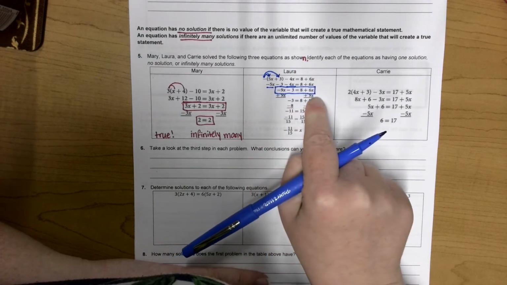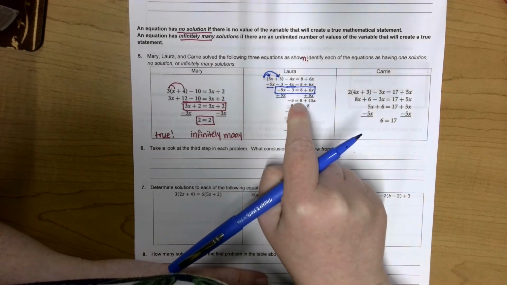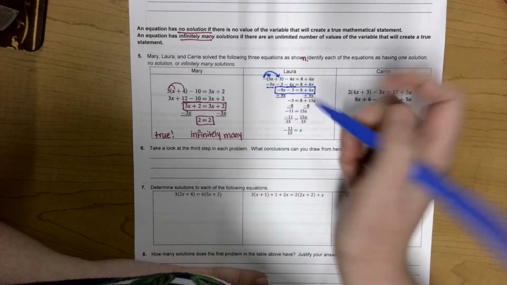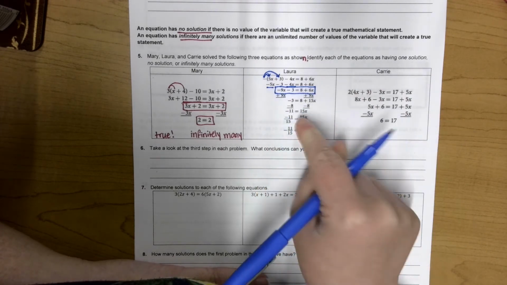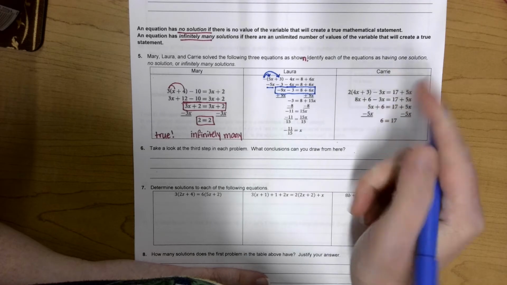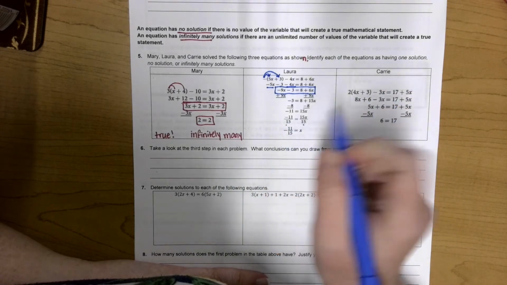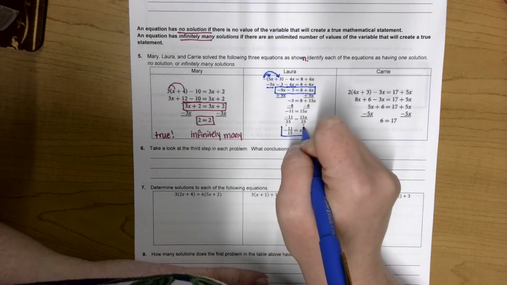We added the 9x to each side. Negative 3 equals 8 plus 15x. We subtracted the 8 from each side. Got negative 11 equals 15x. Divided each side by 15. Got x equals negative 11 over 15.